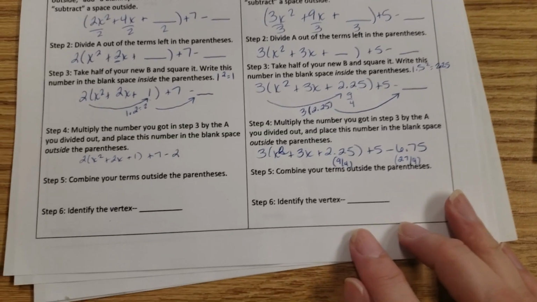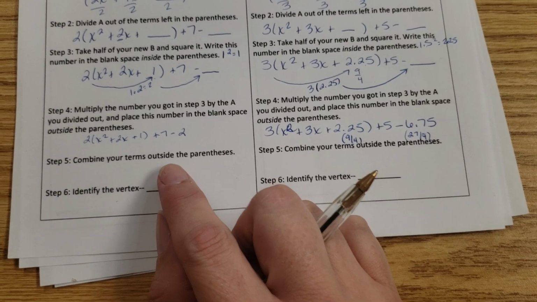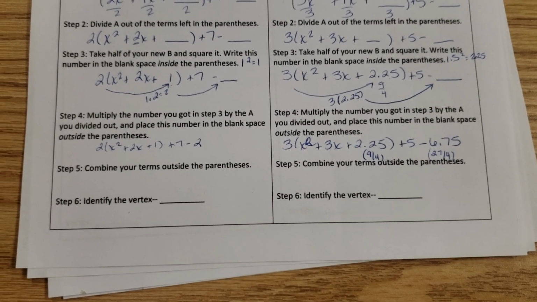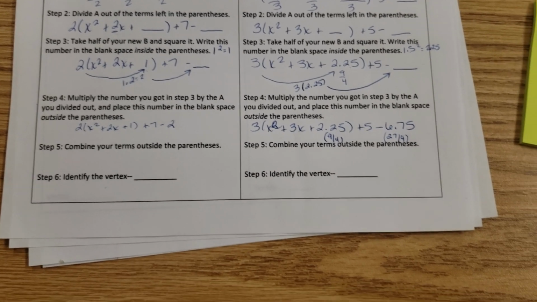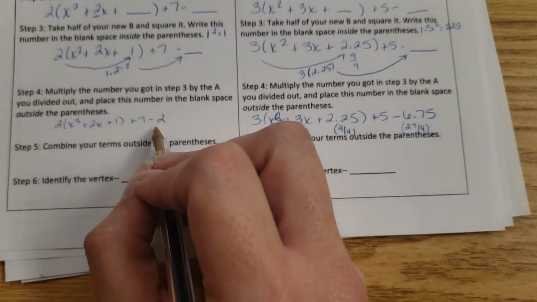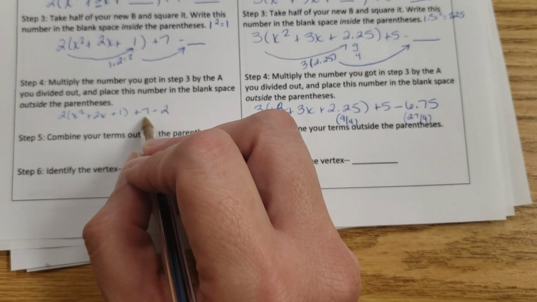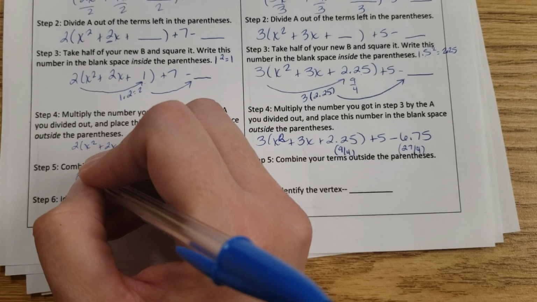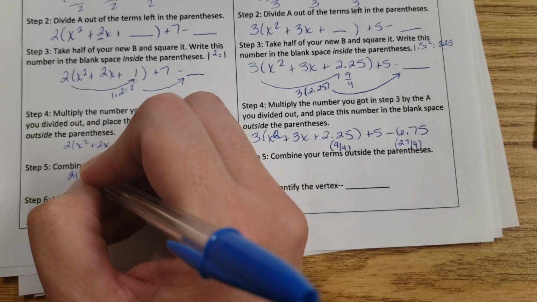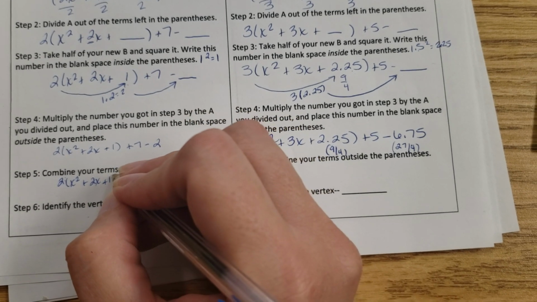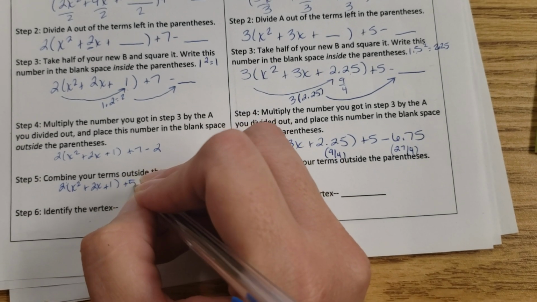Okay, so now this step 5, there really should be like a step 5A and a step 5B, but we're going to do both of them at the same time. So now it says combine your terms outside of the parentheses. So if I do 7 minus 2, I'm going to have a 5 outside the parentheses. So I've got 2x squared plus 2x plus 1 plus 5.